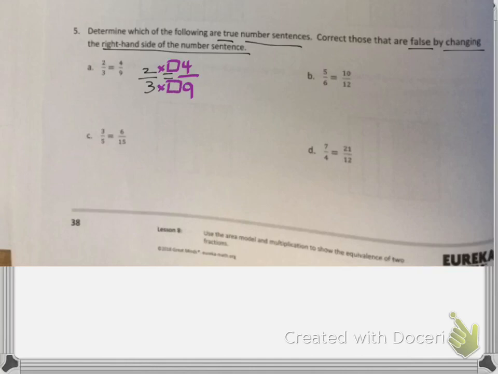So I know 2 times 2 makes 4, but does 3 times 2 make 6? No, it is 9. So this is a false statement. So instead of that 9, we need to change it to a 6 to make the statement true. So it was false, but I just made it true by switching it to that 6. So now it's true.